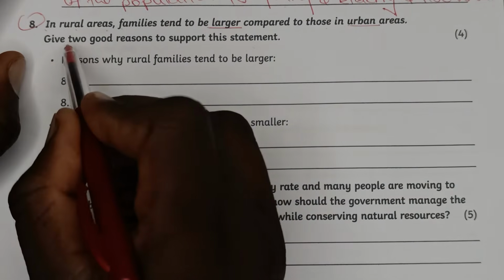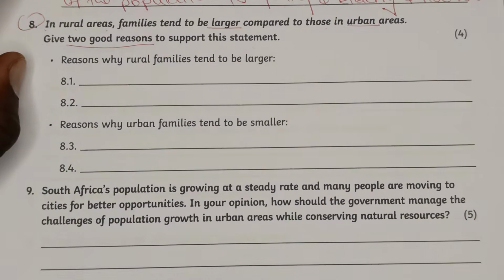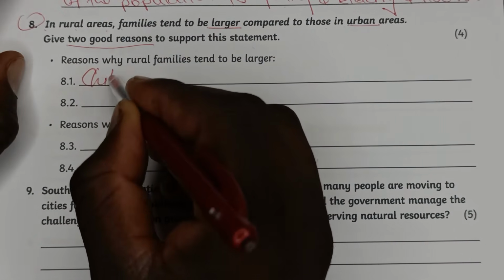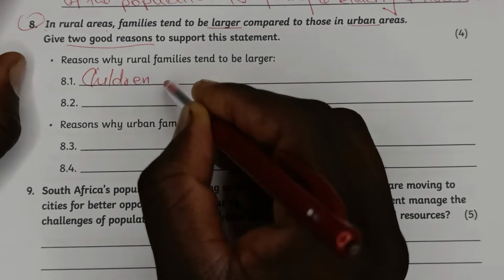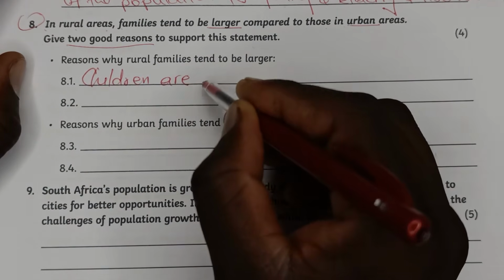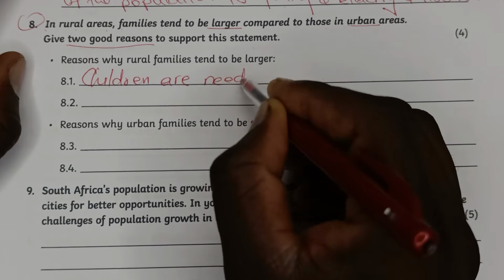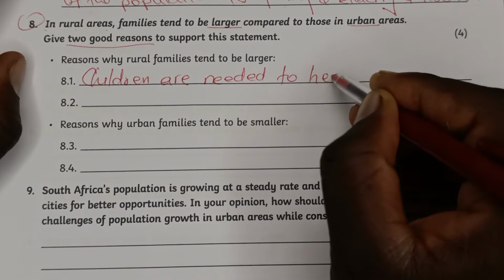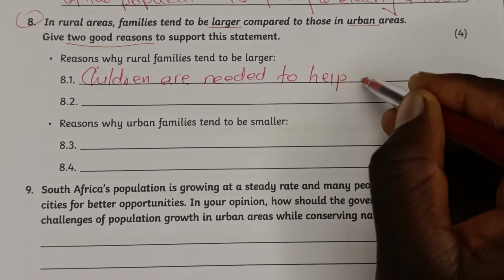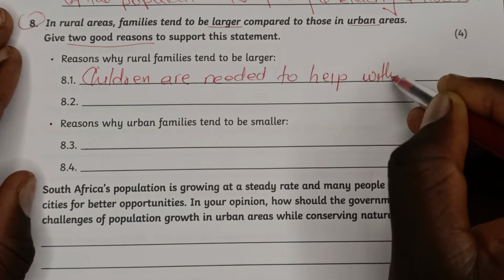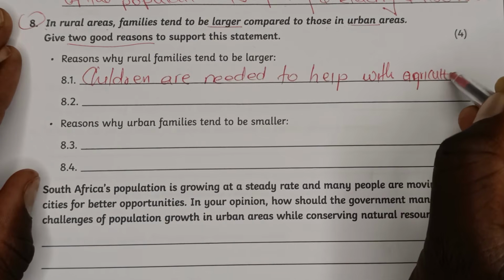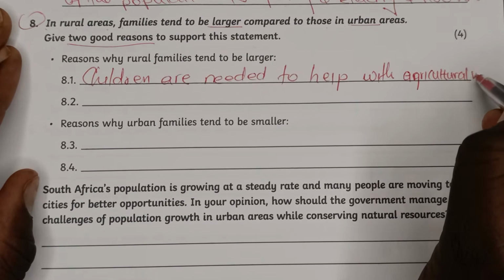So question 8 says, in rural areas, families tend to be large compared to those in urban areas. Give 2 good reasons to support this statement. Reason number 1: children are needed to help with agricultural work.